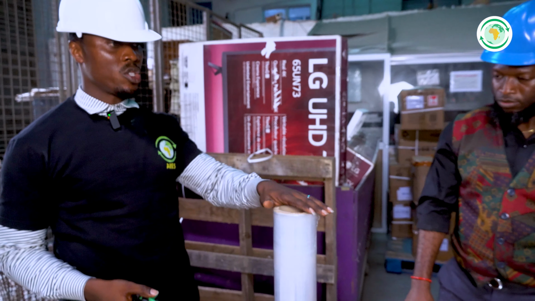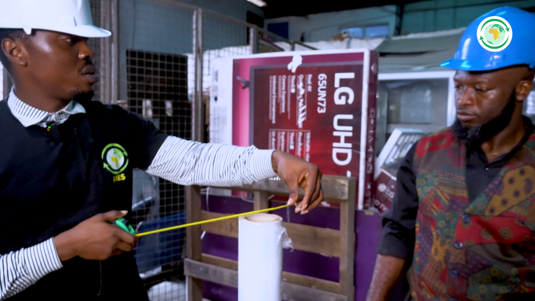So once you get the length, or you can call it the height, let's say this is the longest part, you get the cylindrical part, measure it properly. This serves for the other part.